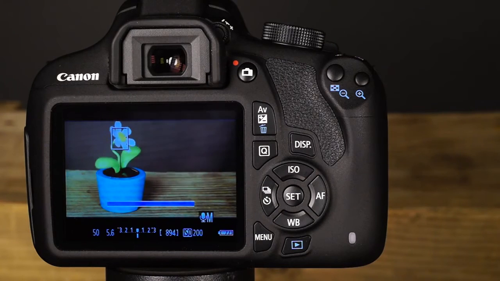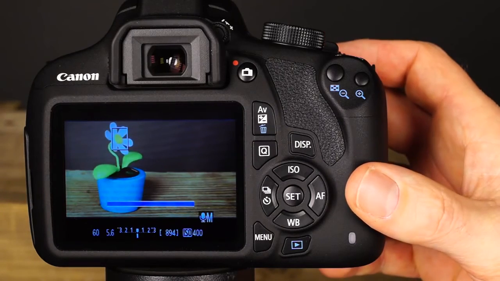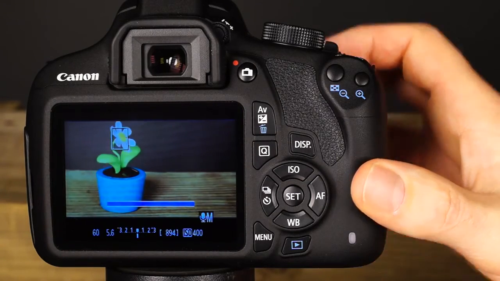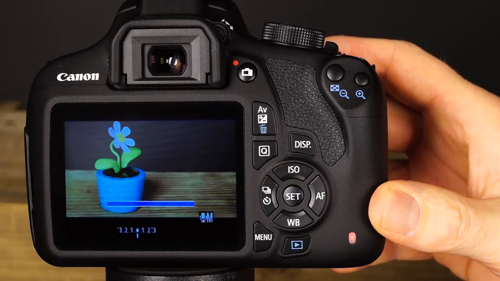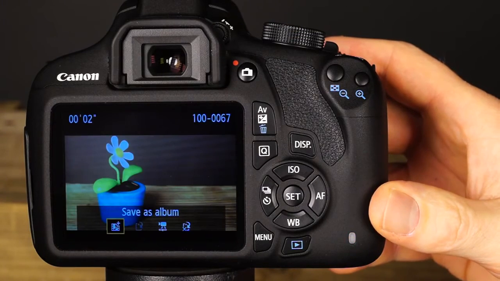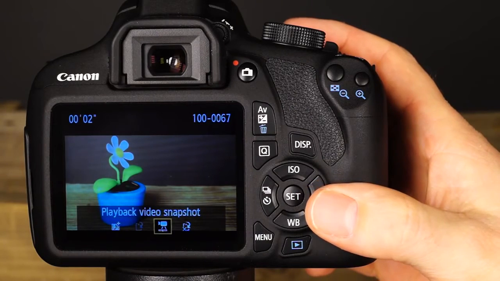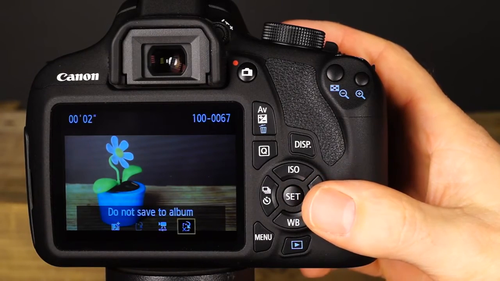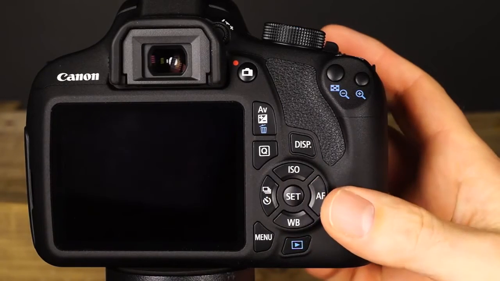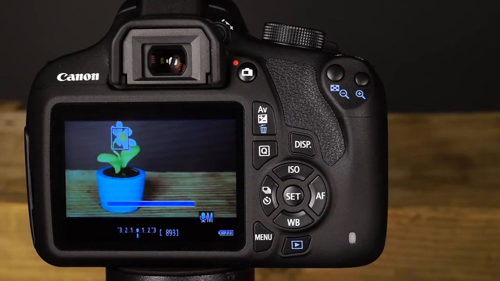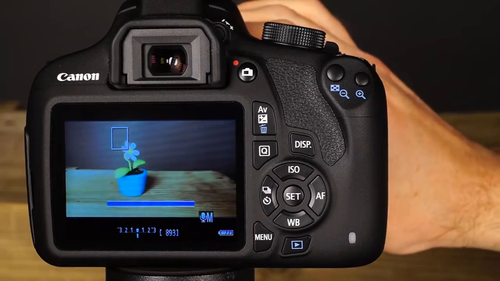To create the first video snapshot, we'll press the shutter button halfway to focus, and then press the movie shooting button to begin recording. When the snapshot has finished recording, the camera will prompt you with options to save as an album, play back the snapshot, and do not save as album. Select Save as Album. The camera will return to the movie shooting screen and you can record the next snapshot.